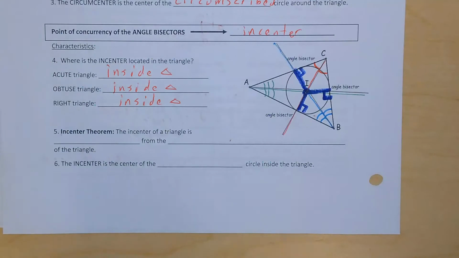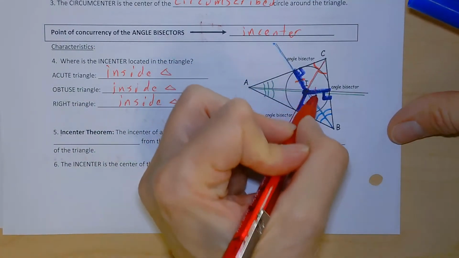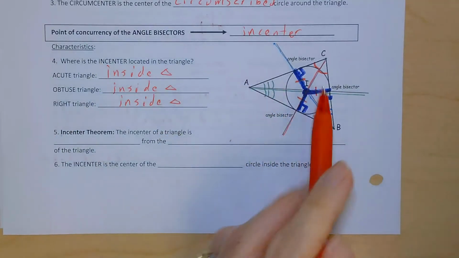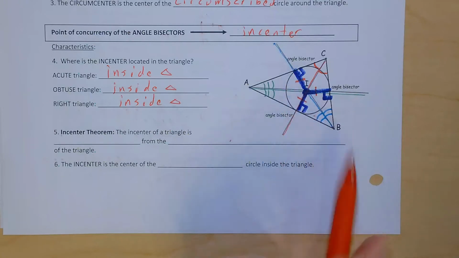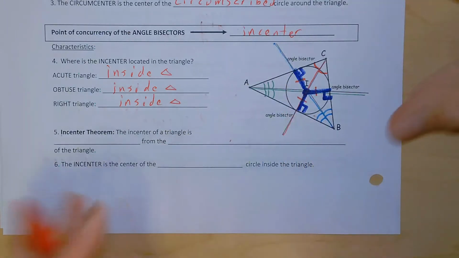And it kind of makes like a little wheel in the middle. If you look, those 3 distances will end up matching each other. So your in-center is not equidistant from the vertices. Your in-center is equidistant from the sides of the triangle. So we're going to say that.